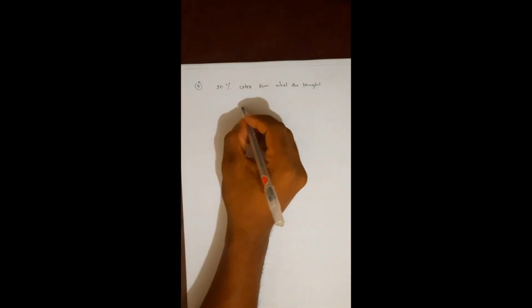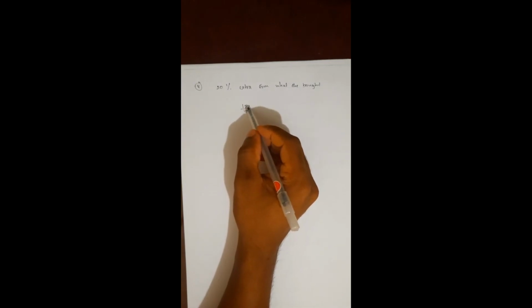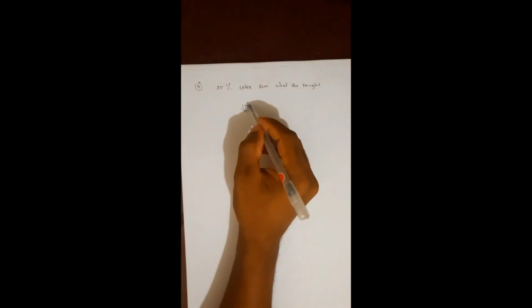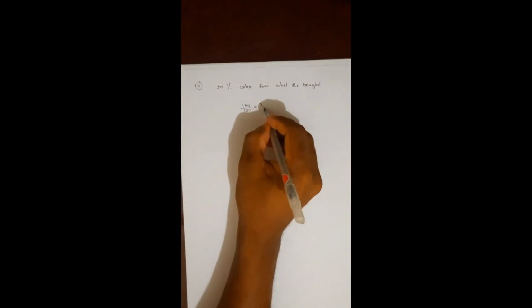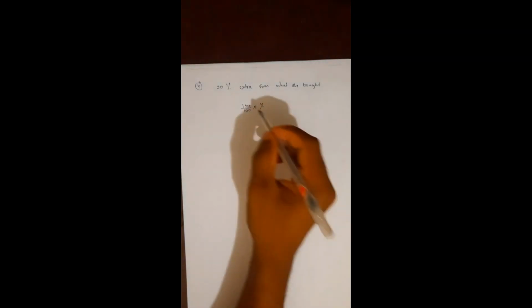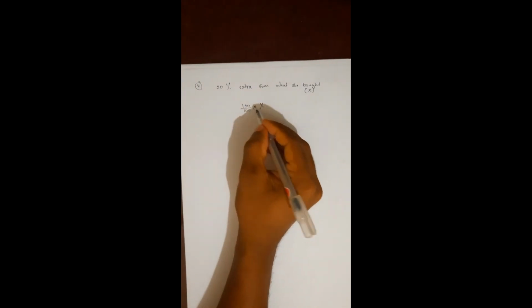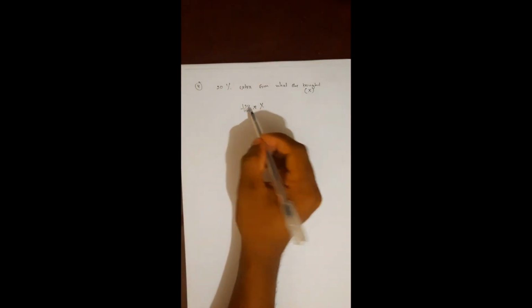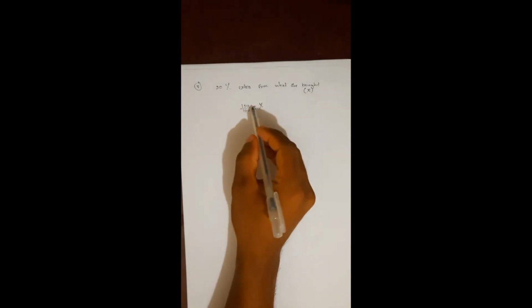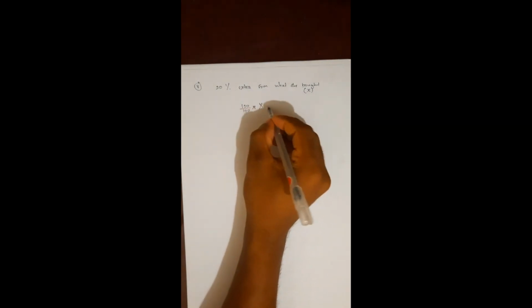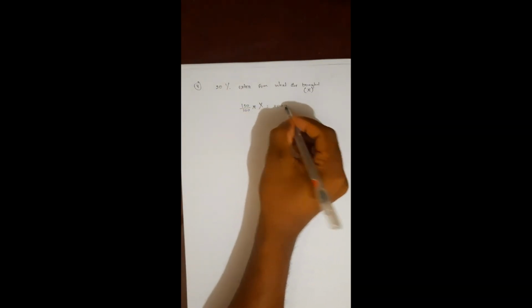So that would be 120 over 100. If she sold for exact price, that is 100 over 100, that is 1. So that would be 1 of, let's say the amount she bought was X. If she sold for 20% profit, that would be 120 over 100 into X. So that is equal to 3000.